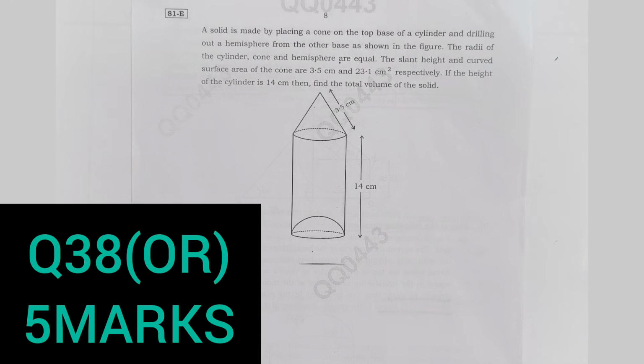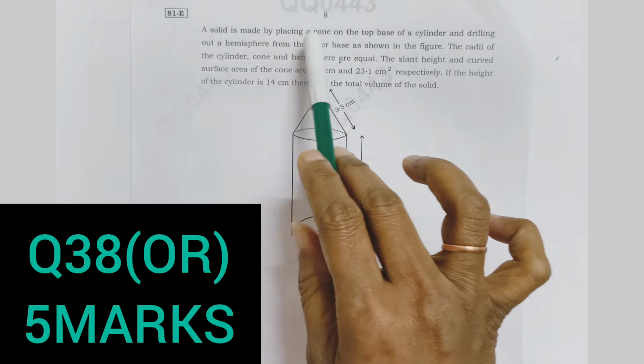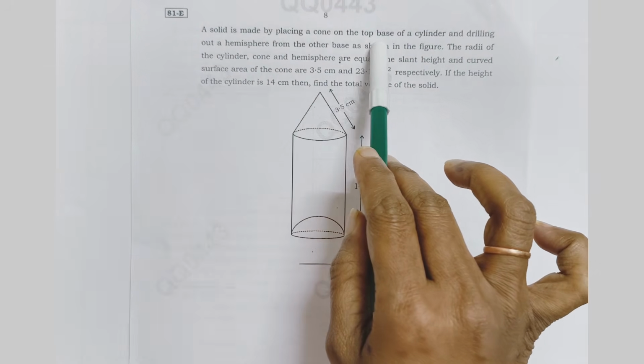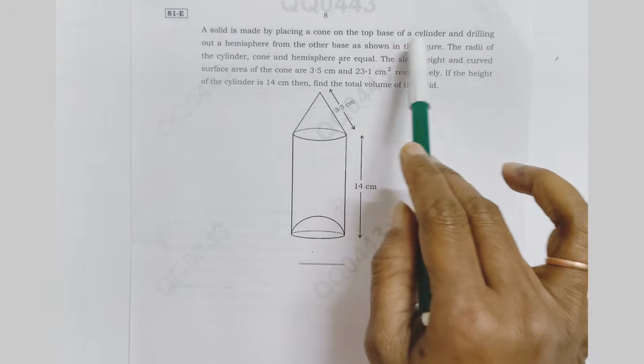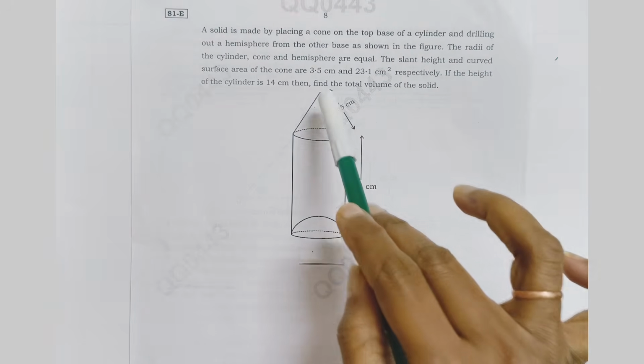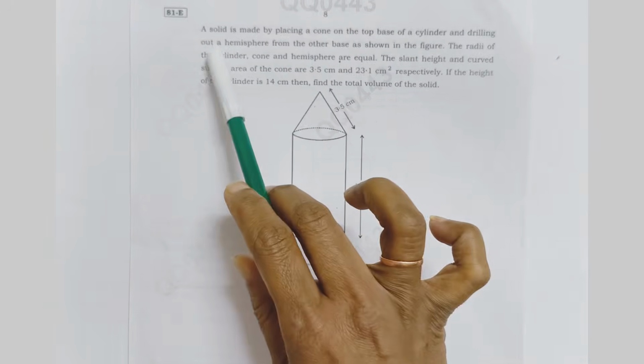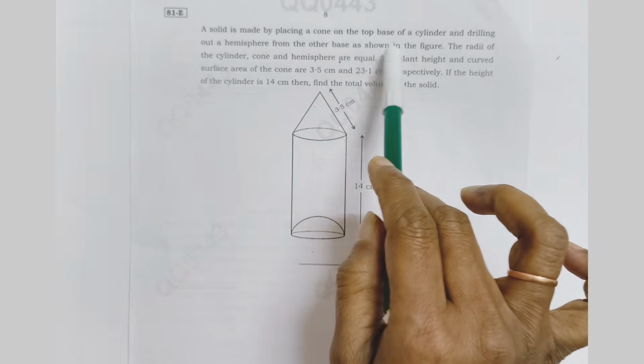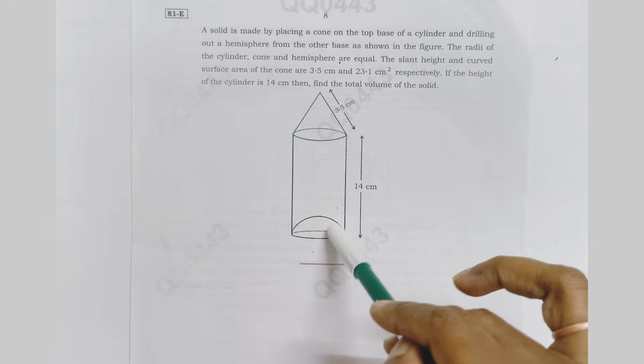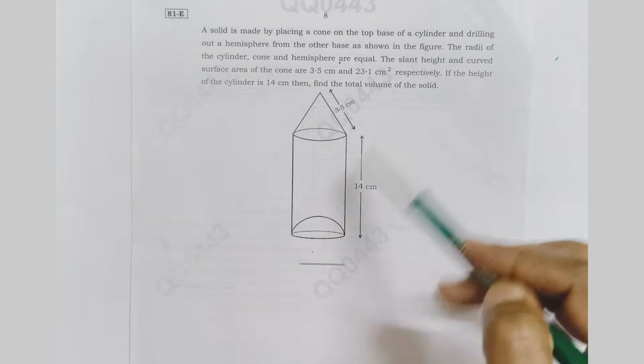Now 38R question. A solid is made by placing a cone on top. The cone is on top, and the base is a cylinder. Here is the cylinder, and the cone is on top. A hemisphere is drilled out from the other base, as shown in the figure. Here the hemisphere is drilled out; it is removed.